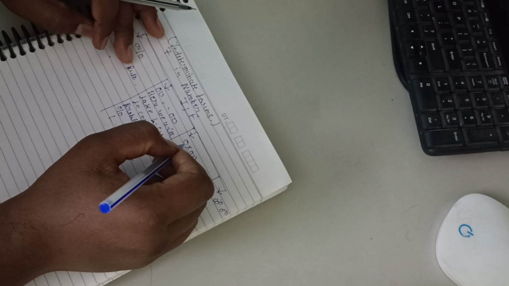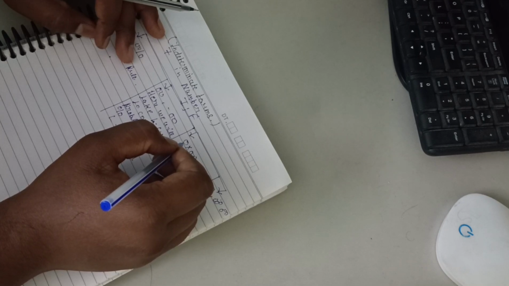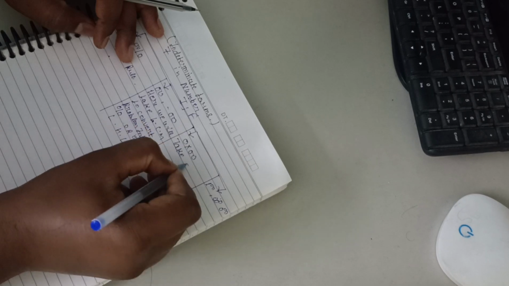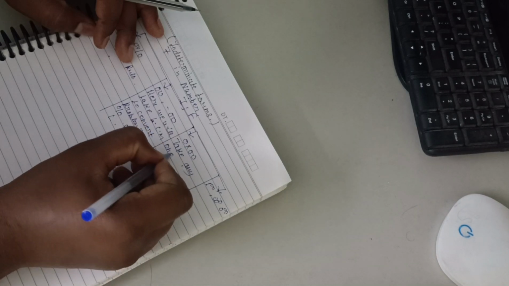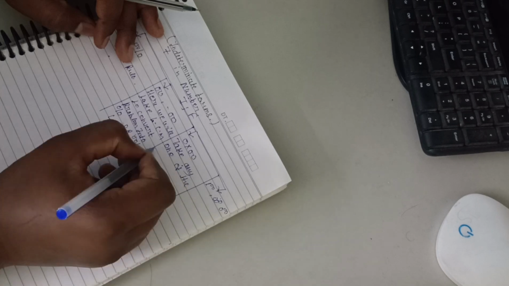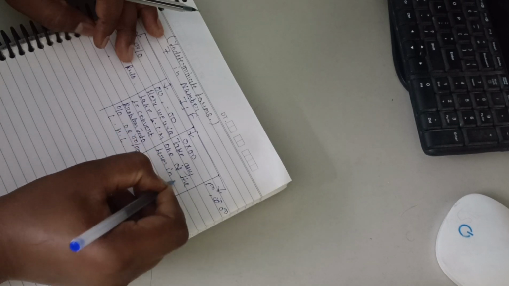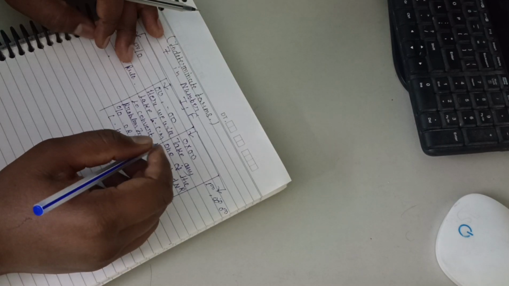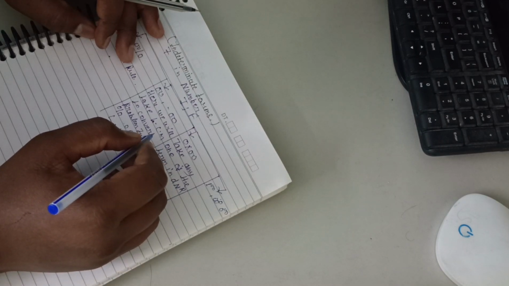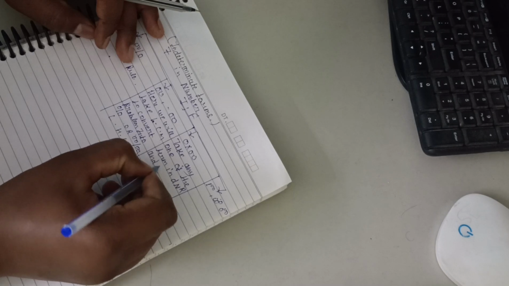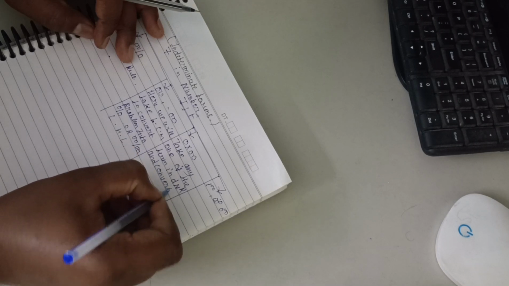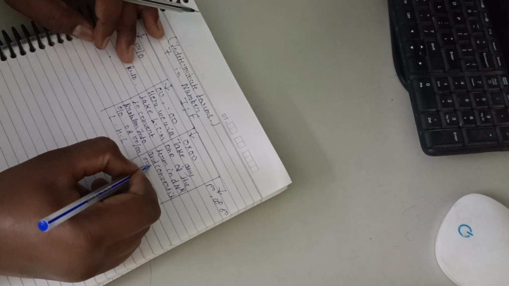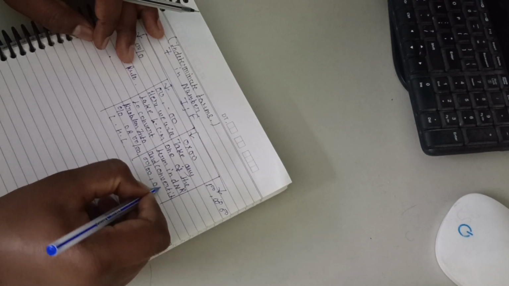Okay, so what we will do here is take any one of the terms in the denominator and convert the problem into infinity upon infinity, 0 upon 0.